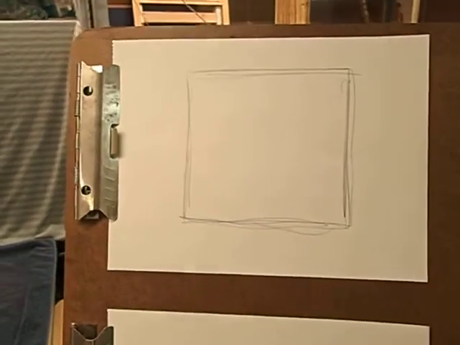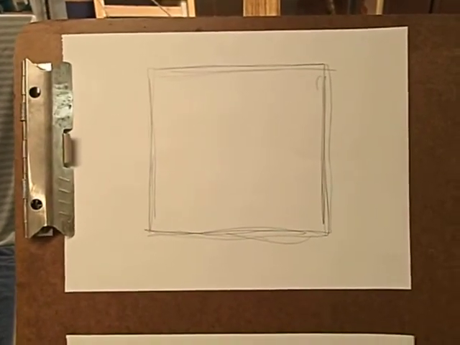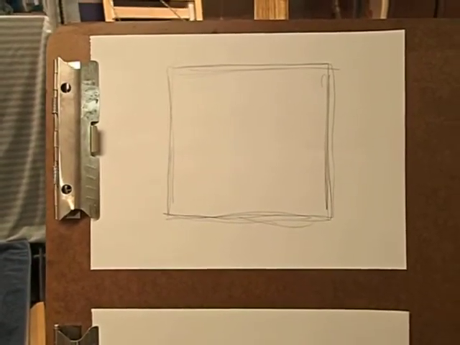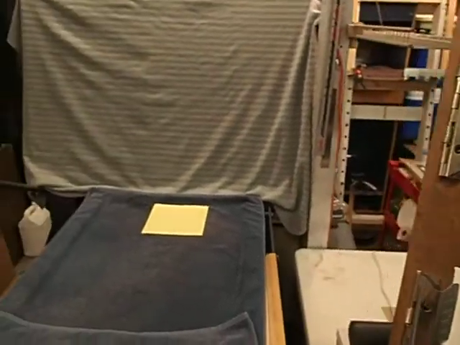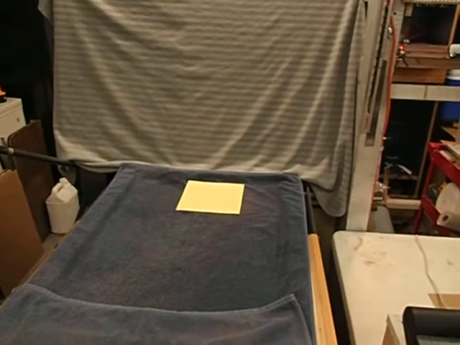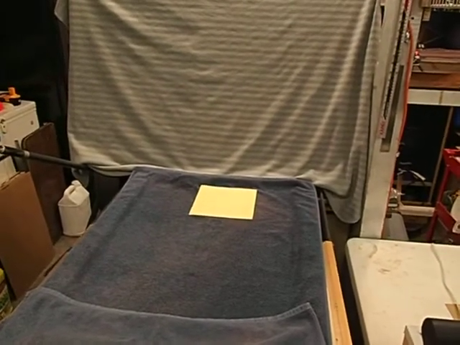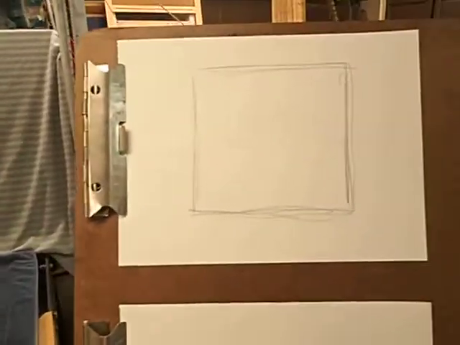And then alakazam. So there's my square. So that's what I know a square looks like. But then when I go back, it's like, well, wait a minute. That doesn't look like my square. What's going on? So here's where the distortion occurs.